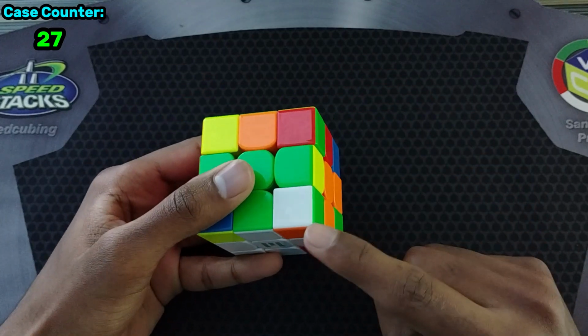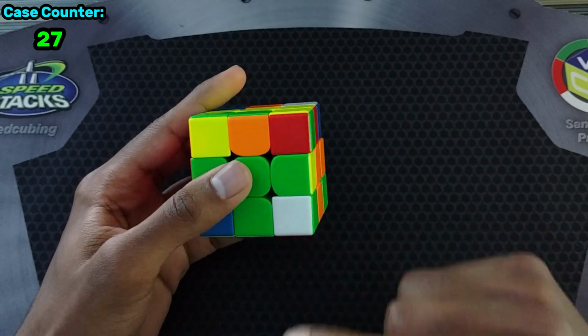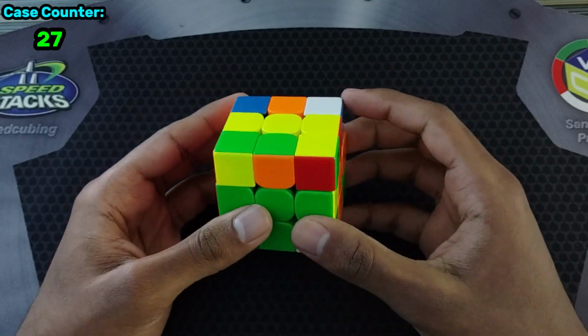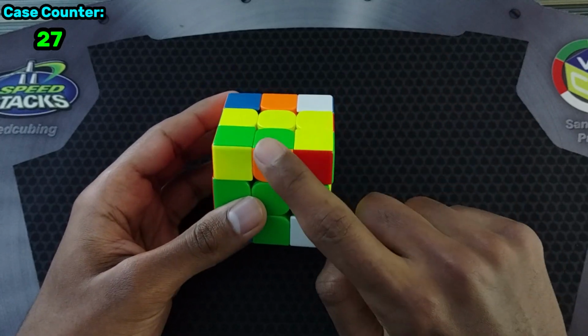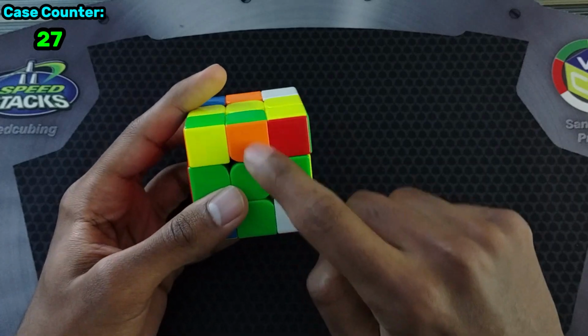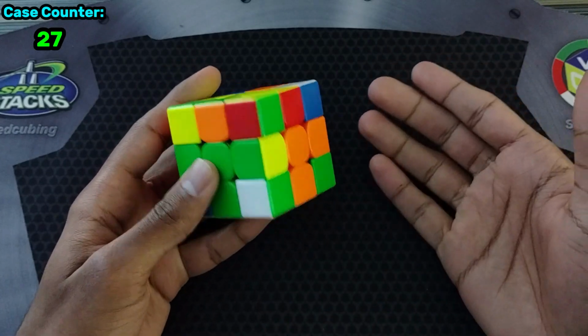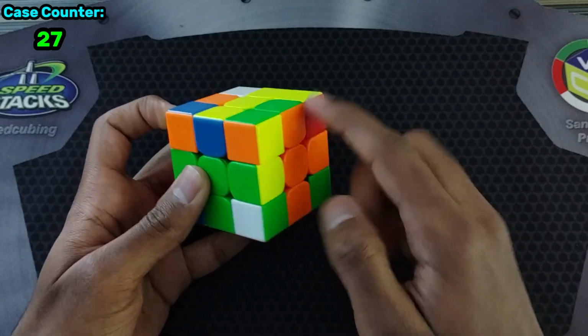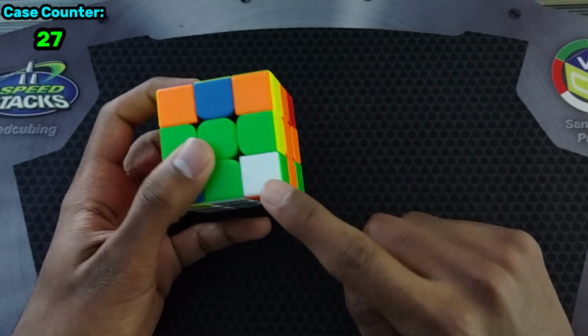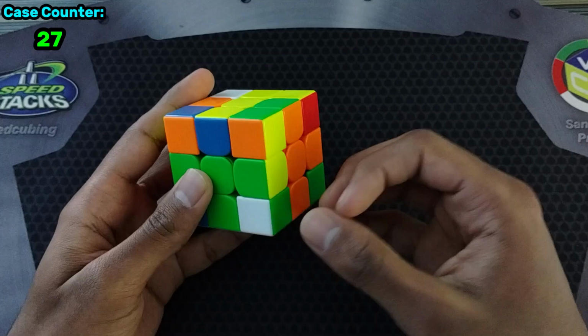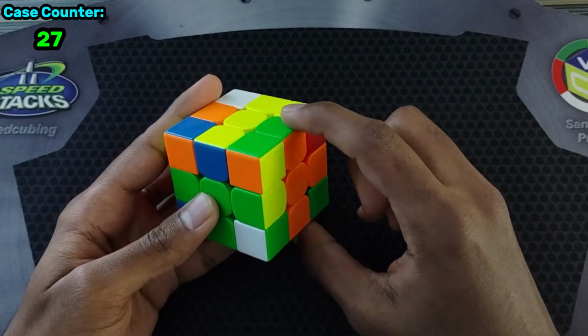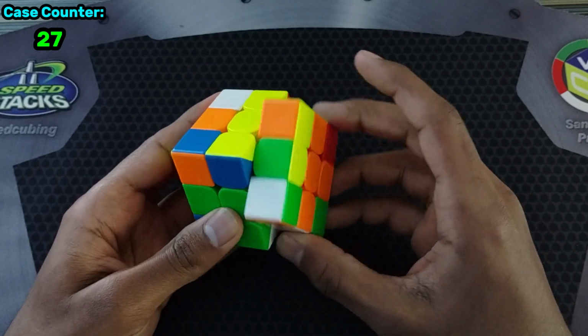So this is the first case where the corner is in the slot with white facing you and you have the edge here. So there's 2 possibilities here. The edge either matches with this center or with this center. If it matches with neither, you're looking at the wrong edge. In this case, orange will match with the center because orange is facing me. And if you have white facing you and the edge on this side, it's very simple. You hide the edge from the top layer and bring the corner at the same time. So you do an R.